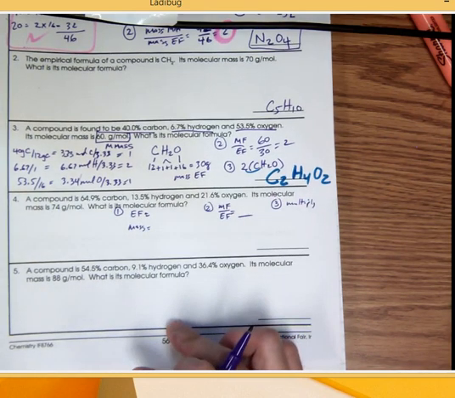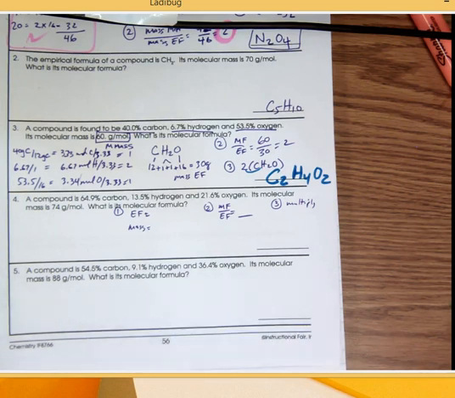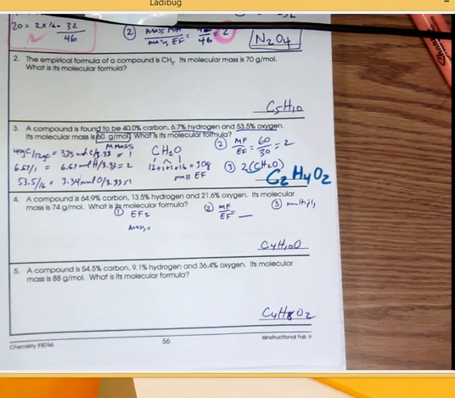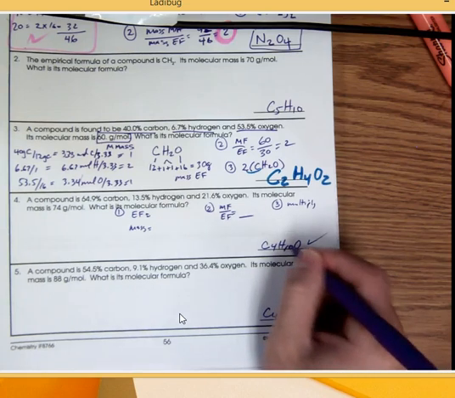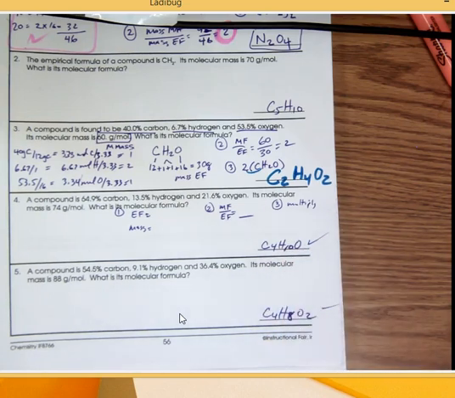Check your work with me. Let me see if I have the answer key here. So if you did your work correctly, you would get this answer and this answer here. C4H10O. And then the last one, C4H8O2. Okay? All right, good luck, have fun.